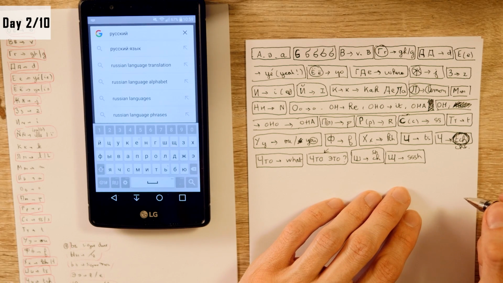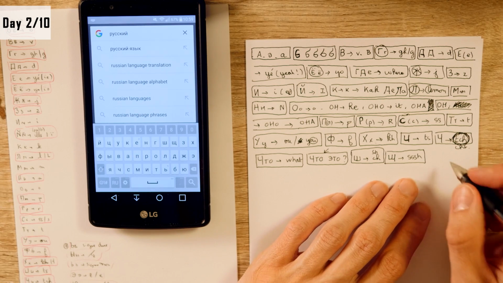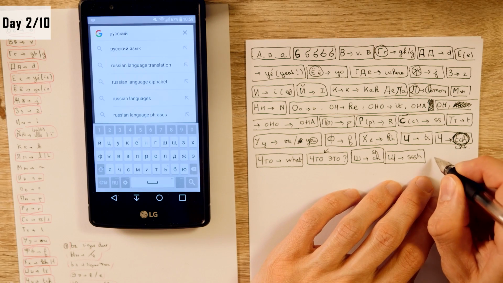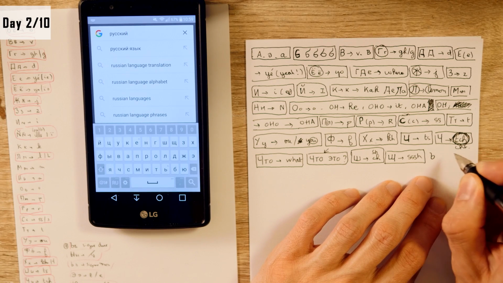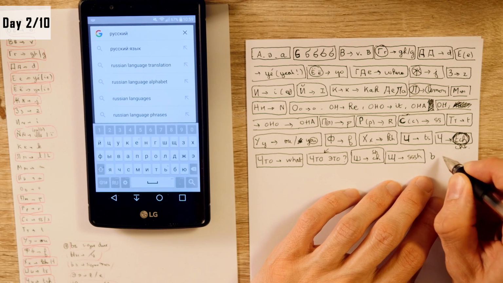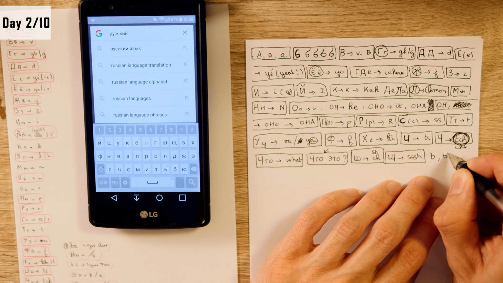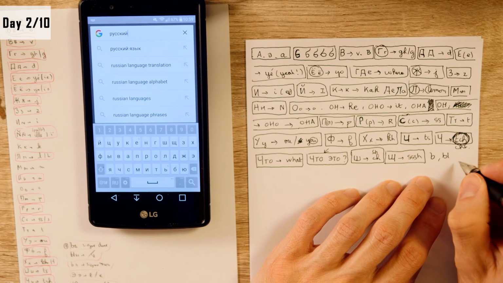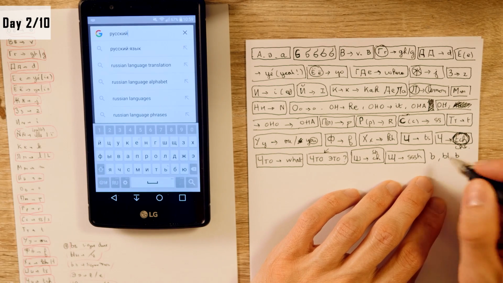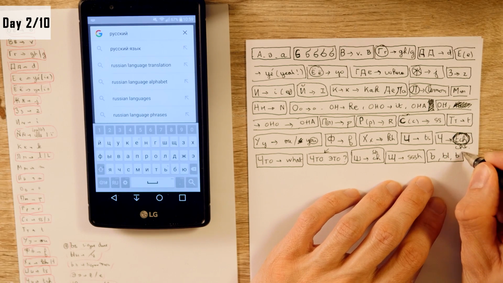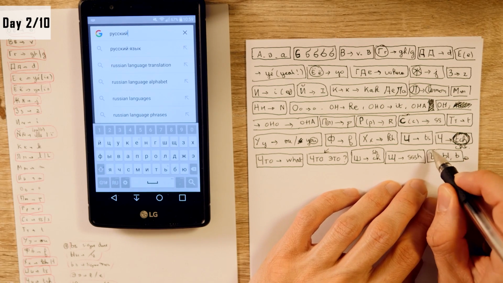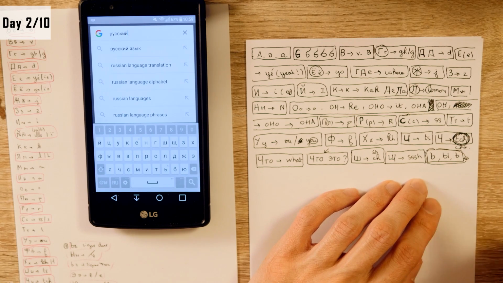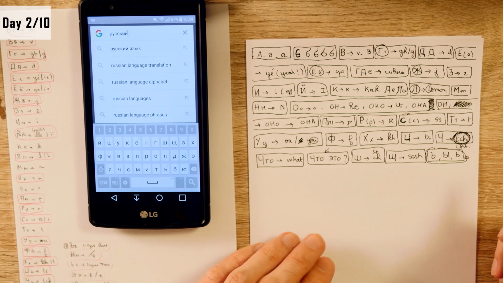And we can also find a little something that looks like a B, and also this letter and this letter, but I'm not sure yet about the meaning of this, so I will not say anything.